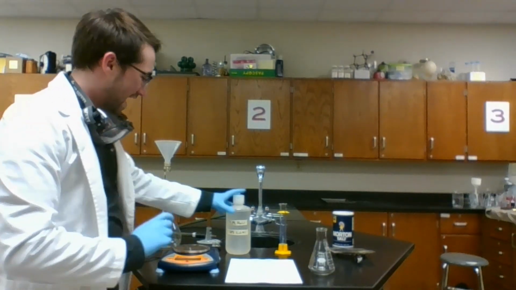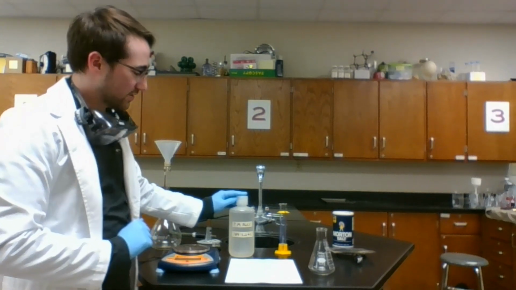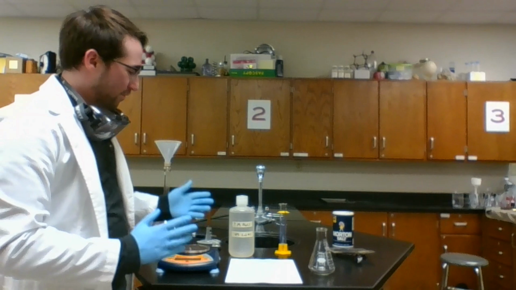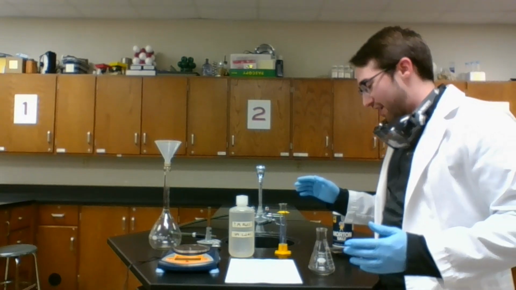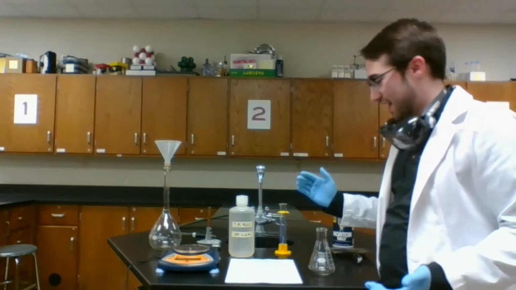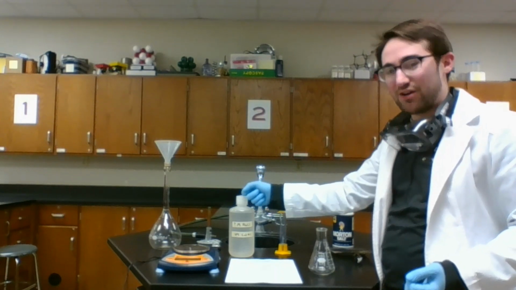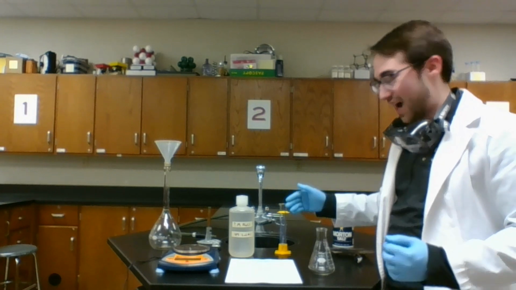So we have some solution of unknown molarity of NaCl dissolved in water here. My goal is to boil off the water to leave only the salt behind. So if my end goal is to figure out the molarity, that should be moles of my solute, which in this case is the salt, the stuff being dissolved, divided by the liters of solution, which I can determine.